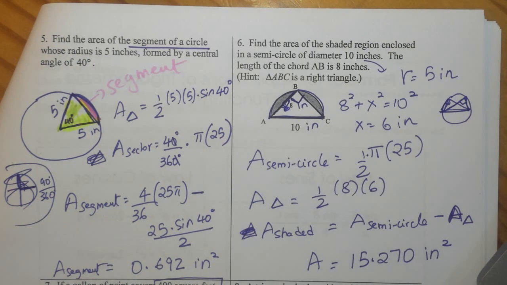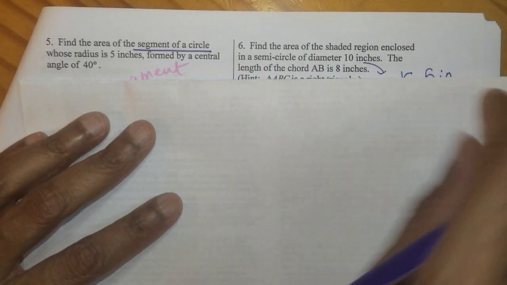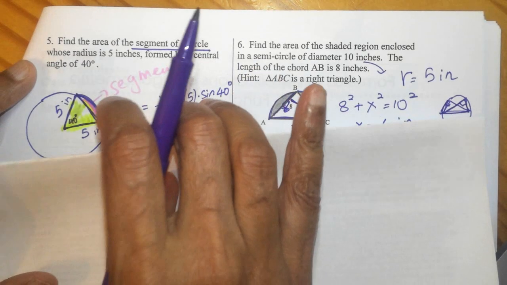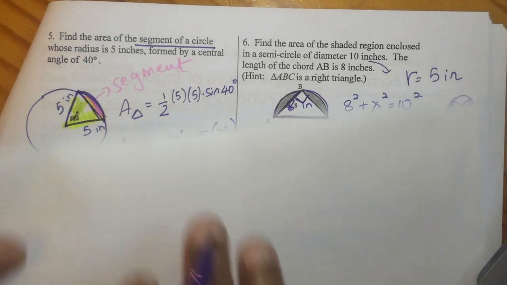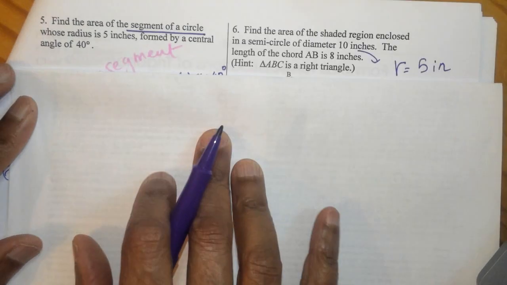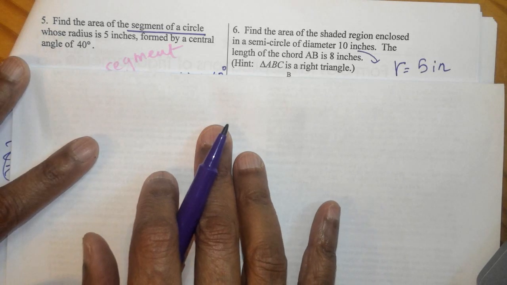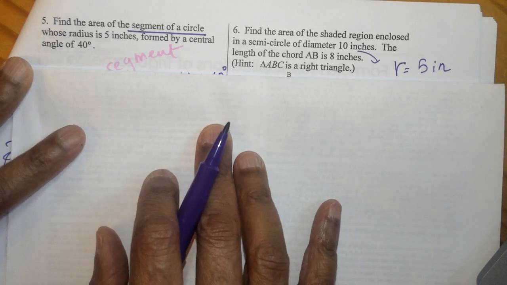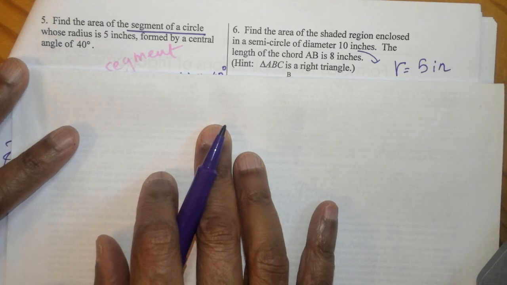Okay, so let's look at the first problem. It says find, okay, this one also actually does not have a diagram. I drew the diagram. So I'm going to just cover it up so we can start working on it from the beginning. Find the area of a segment of a circle. What is a segment? So that's a new thing. And I want to make sure that you guys understand what a segment is.